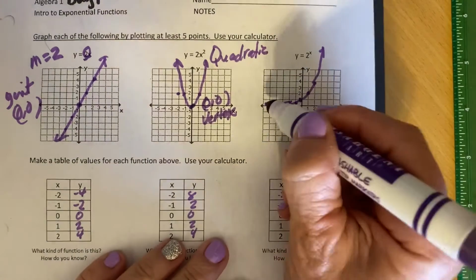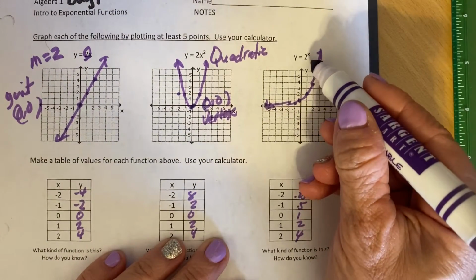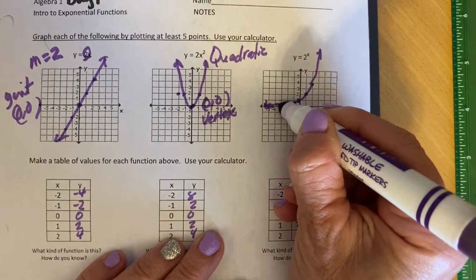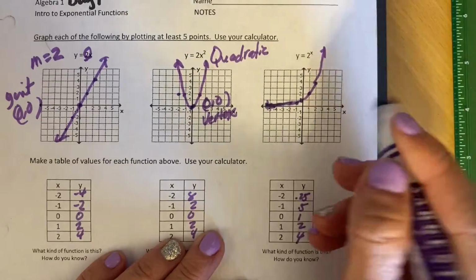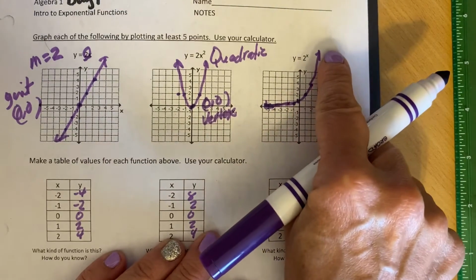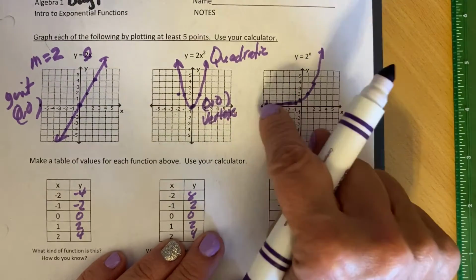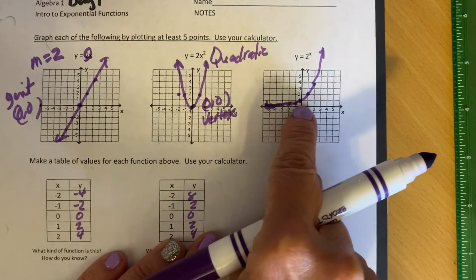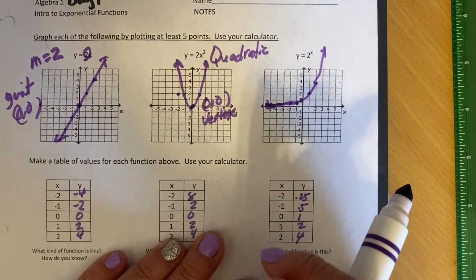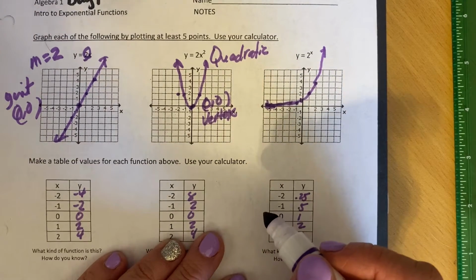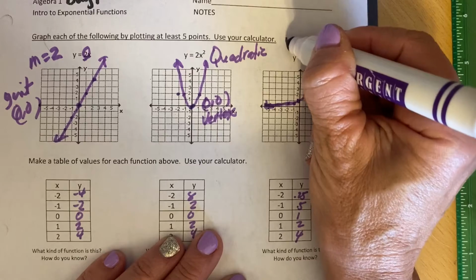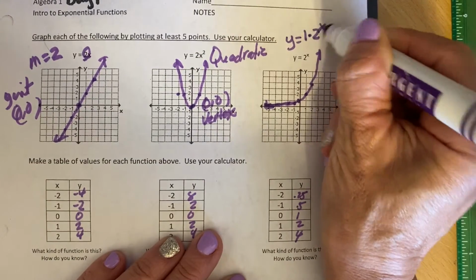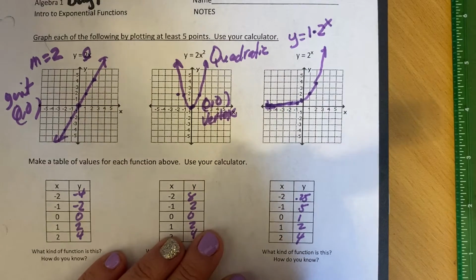Looking at the third graph, this is y equals 2 raised to the x power. And this graph right here, I did not do a very good job of connecting that, is what we call an increasing, and this is what we call a growth. As I go from left to right, my x is increasing and so is my y. And so this is an increasing exponential function. And I can rewrite this as y is equal to 1 times 2 to the x.